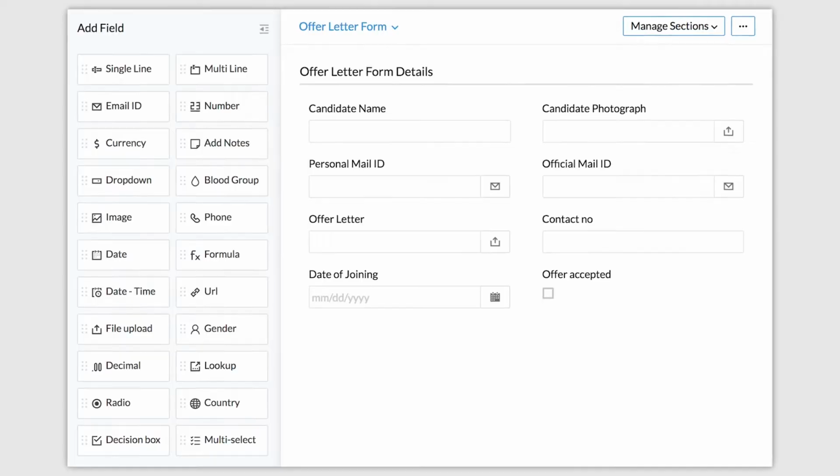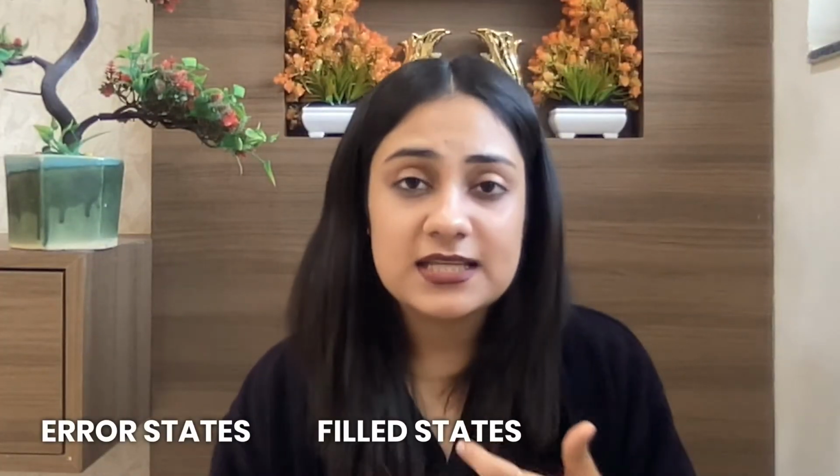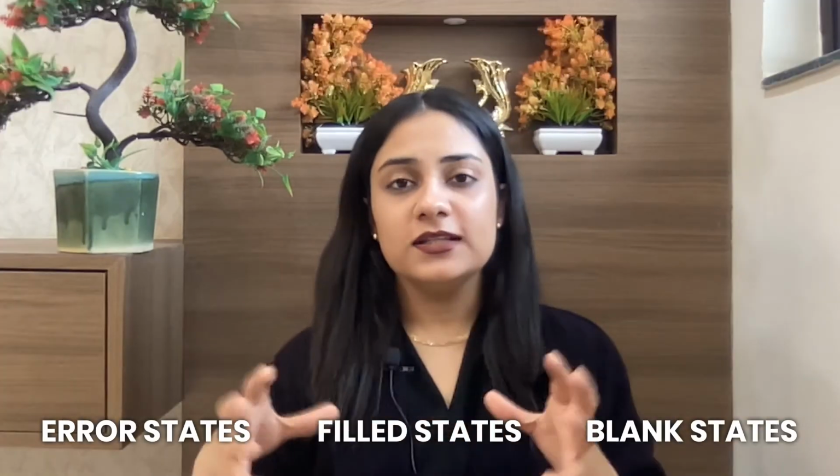Think about 3 things: think about the error state, think about the filled state, and think about the blank state. So all the 3 are self-explanatory. So what are the possible errors that can happen and how you want your tool to handle that? What if the customer has not input anything, but clicks a button?